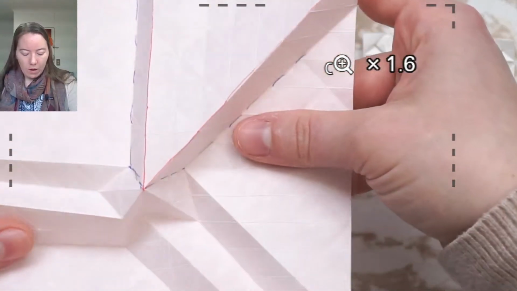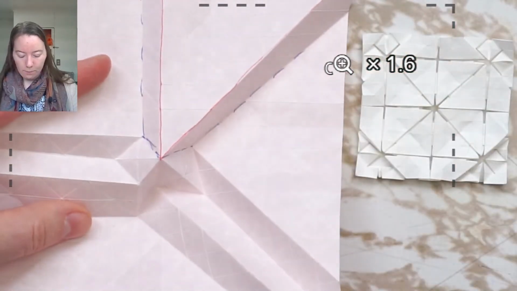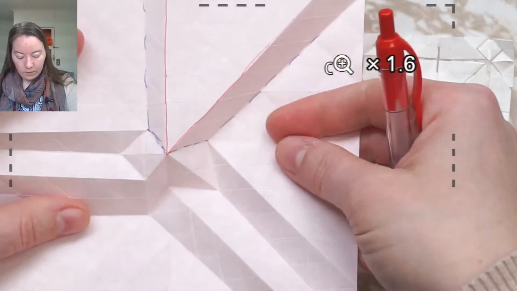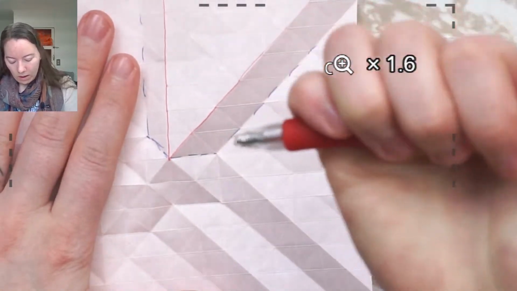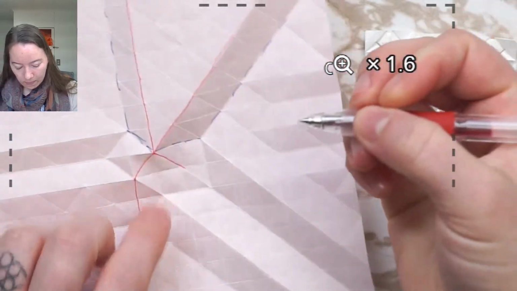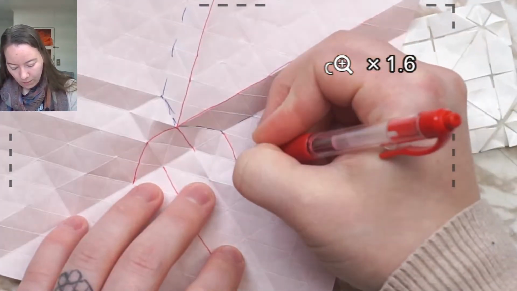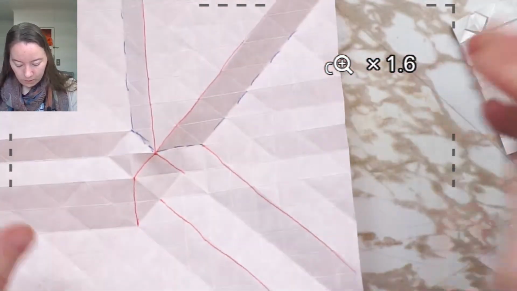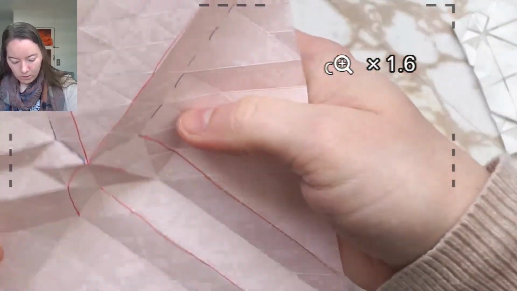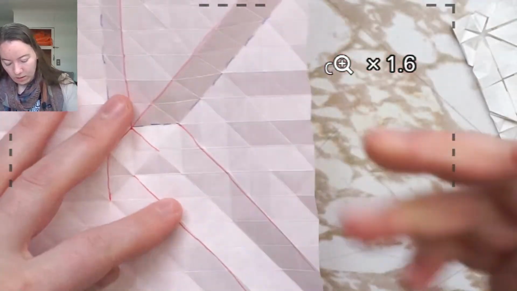So if we open this up, I'm going to sketch on the crease pattern here. I'm going to do it quickly before I lose all of my folds. So that one went one more spacing.